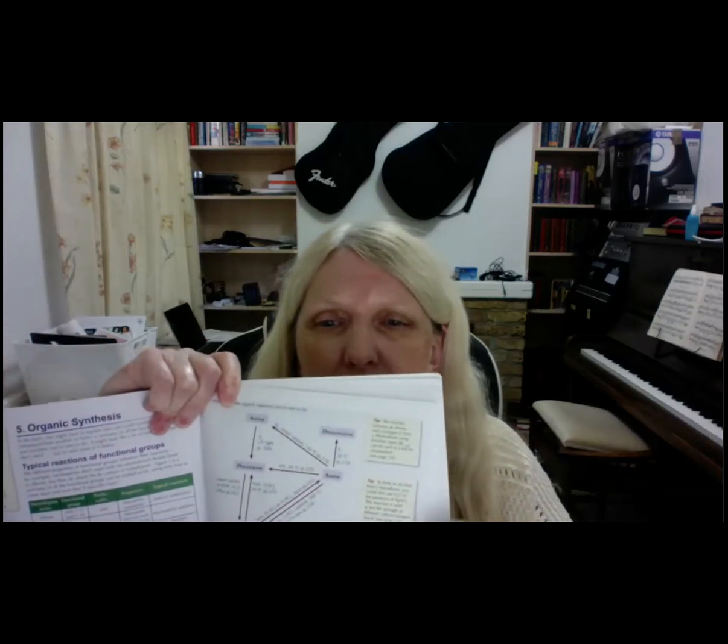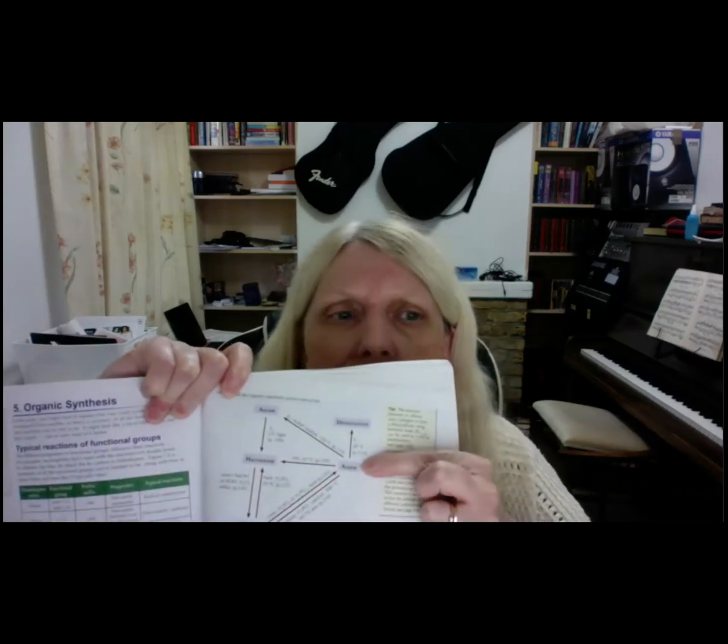Okay, so we have got, where's my alkene? There's my alkene, there, okay? So we have got an alkene, and eventually we want to go to an alcohol. Now it's a 2-step process.